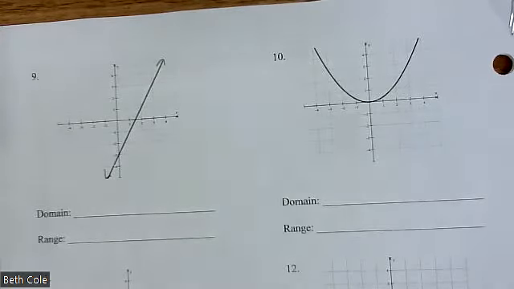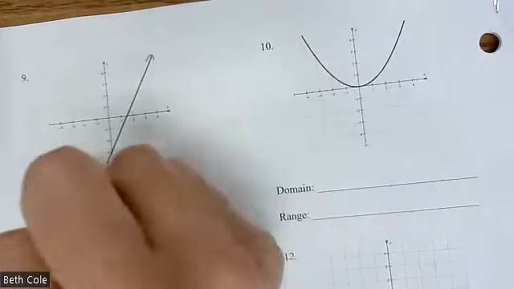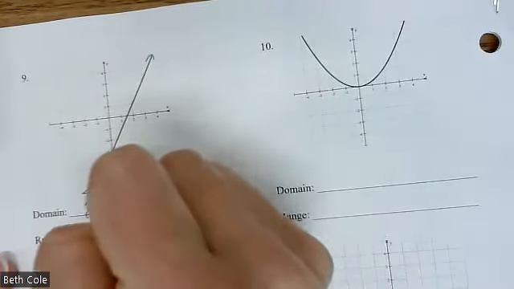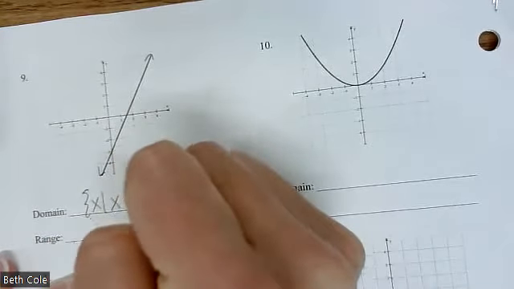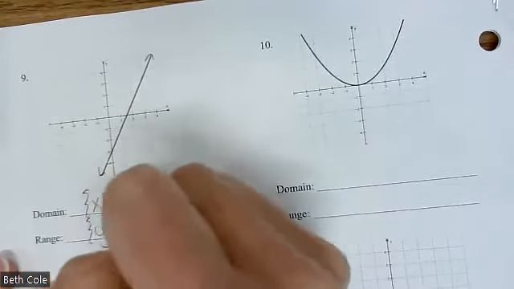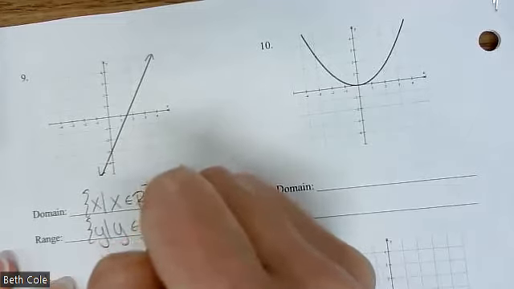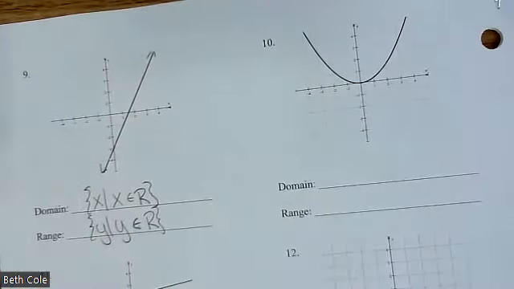R, the little sideways E and the R. All reals. So your domain is all reals, and your range is all reals. They're both everything because a line goes forever in both directions.